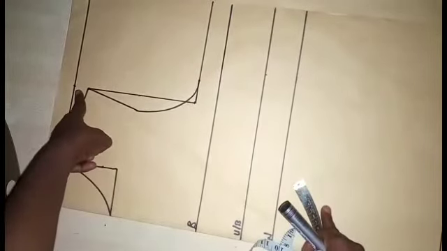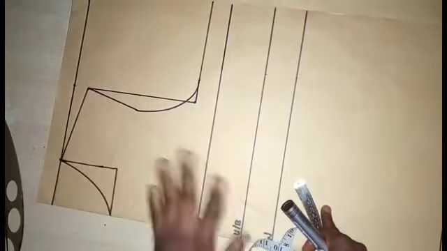Okay, then at this shoulder line I marked my shoulder measurement, which is 15 divided by 2, 7.5. Then I added half inch because we'll be joining the sleeve at the shoulder part. Then, human shoulders are not straight, so from this shoulder point I came down by 1 inch.